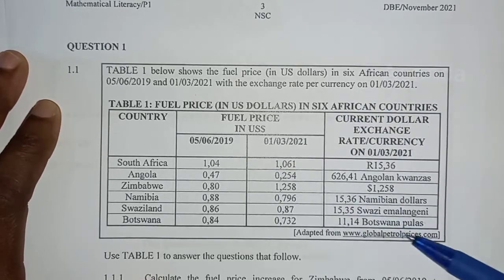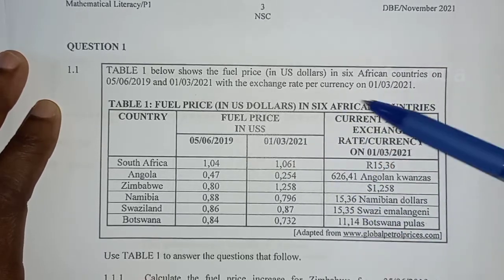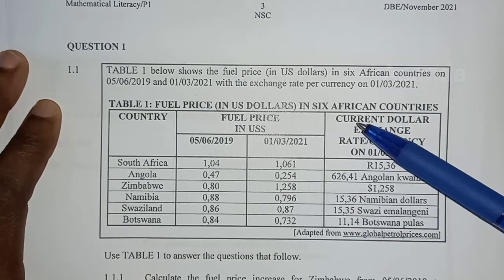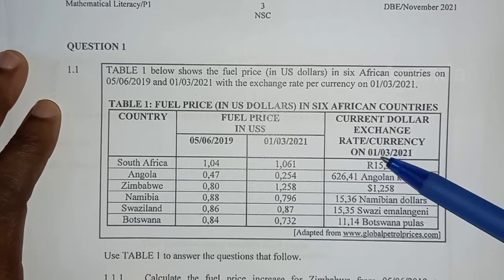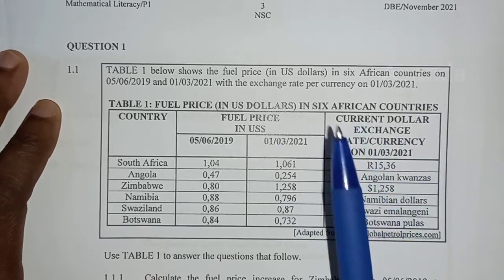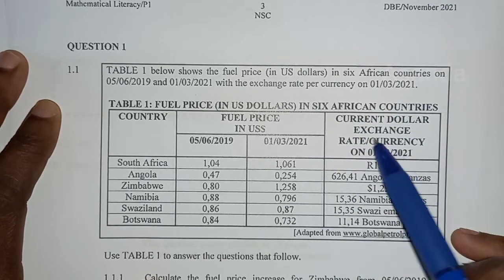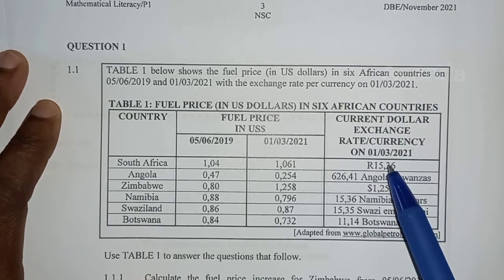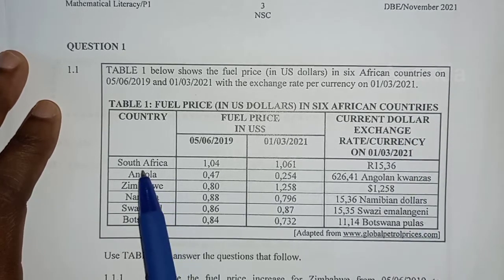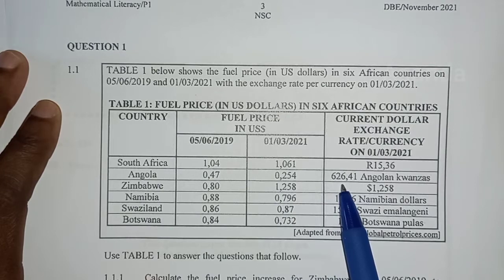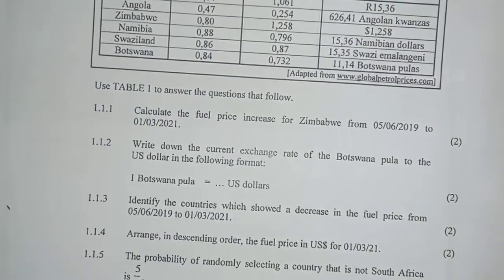Don't confuse this part, it's separate. This is just the exchange rate. This tells us the current dollar exchange rate on the 1st of March 2021. So on the 1st of March 2021, a dollar was or is 15 rands and 36 cents. Again, a dollar in Angola would be 626.41 Angolan kwanzas. Now let's go to the first question.